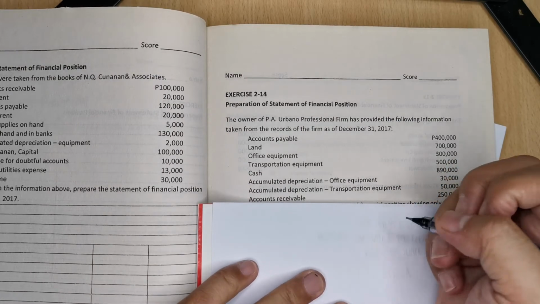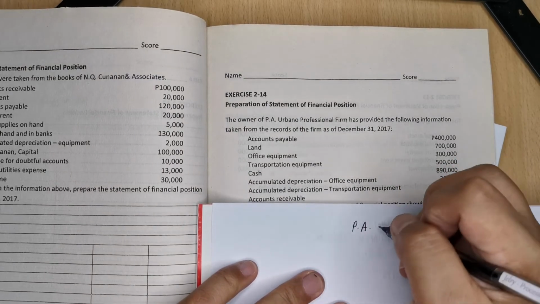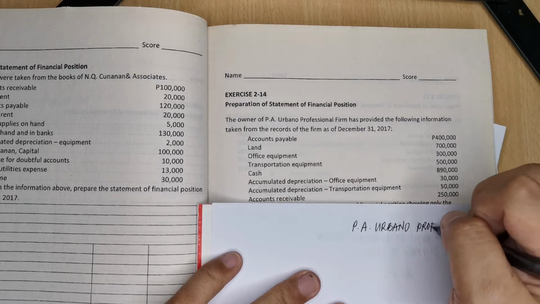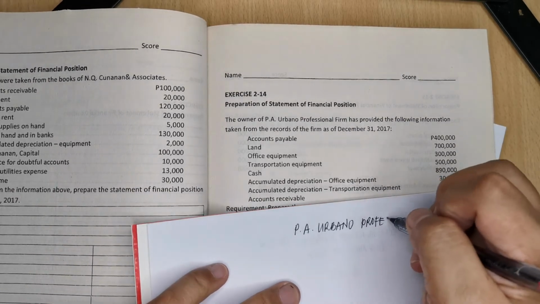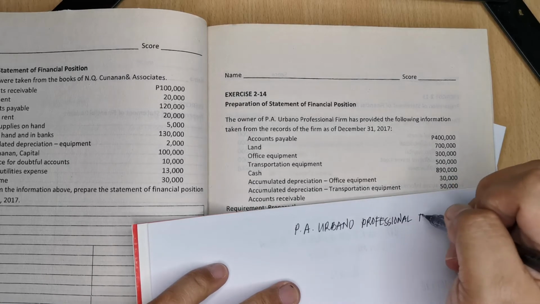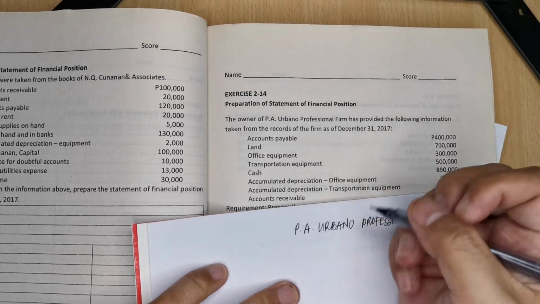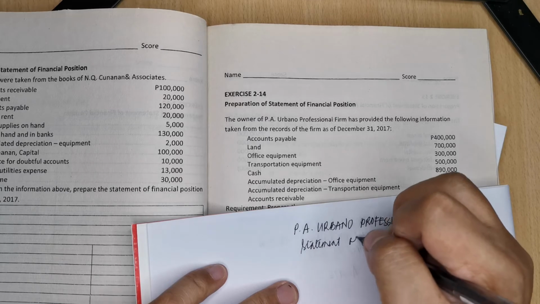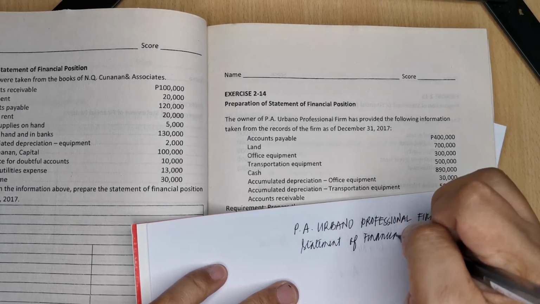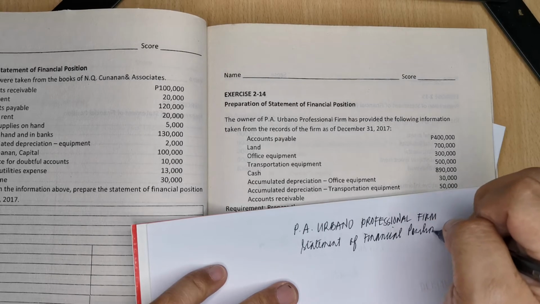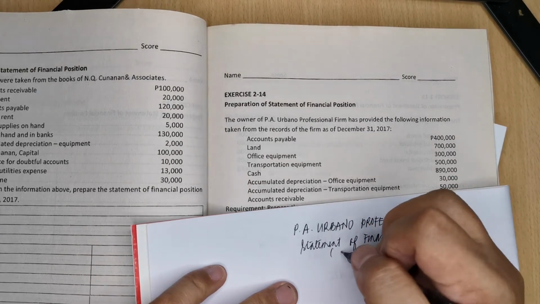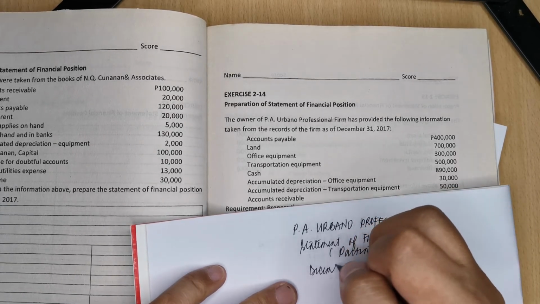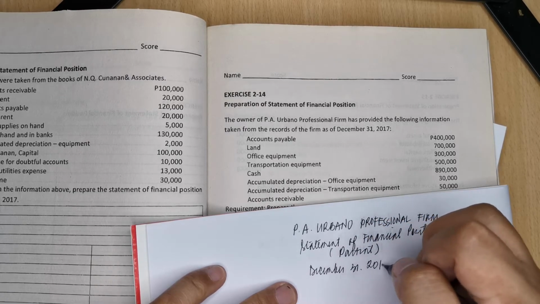Okay, so you have the PA Urbano, professional firm, so you have the statement of financial position, partial lang, partial, and then as of December 31, 2017.